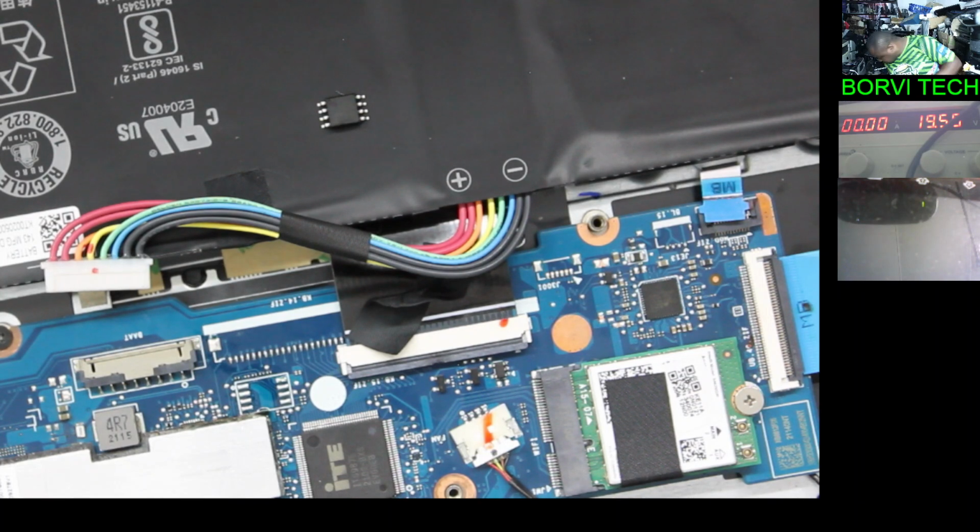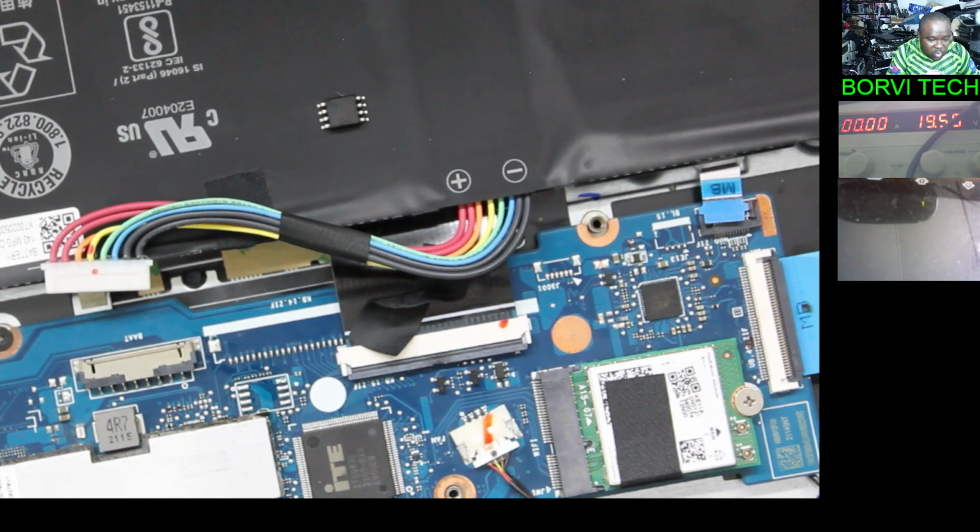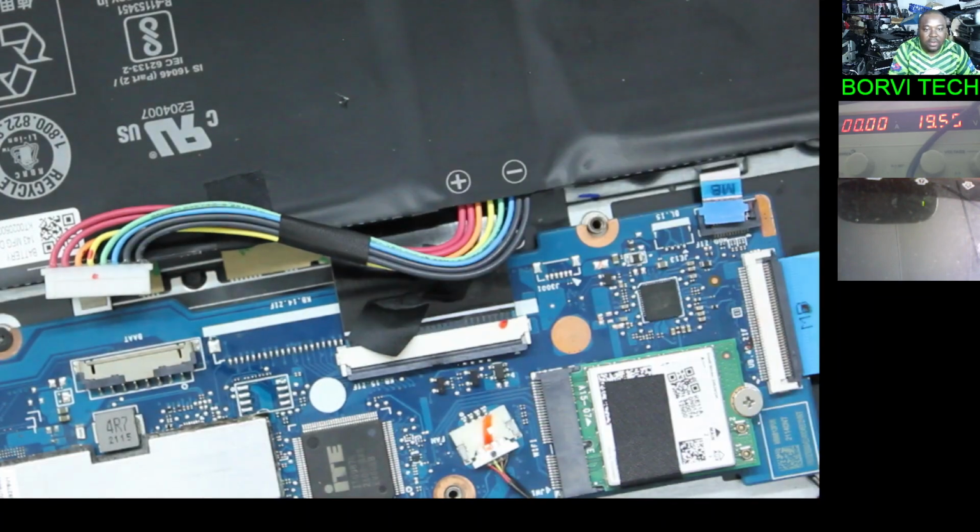Let's grab the programmer. And remember one thing, it's always wise to have a backup of the file, just in case. I'm gonna have a backup of this chip first, just in case.